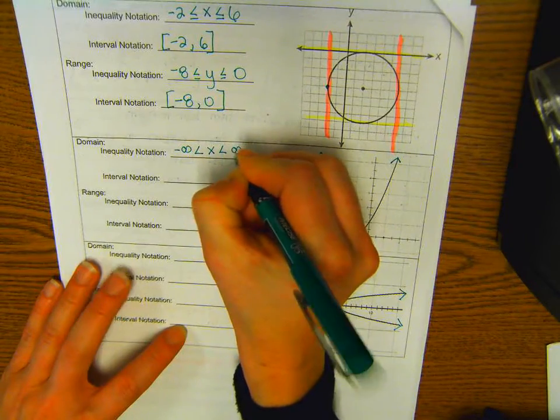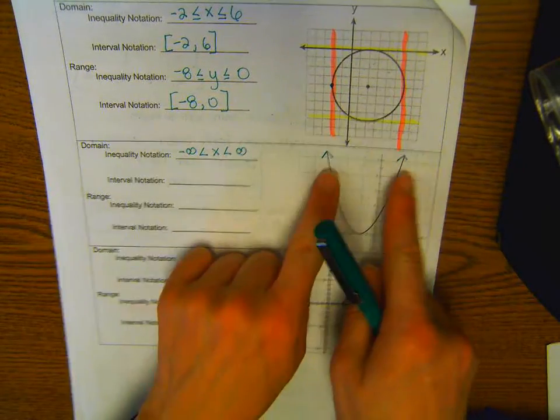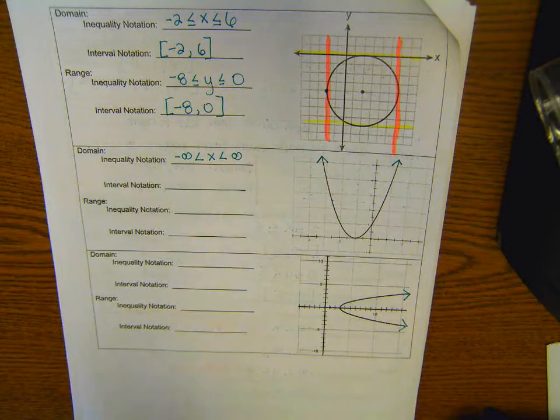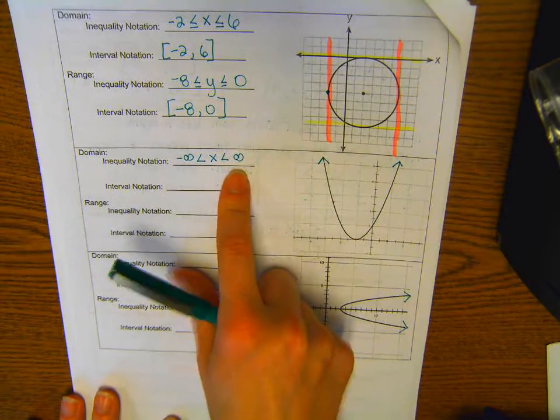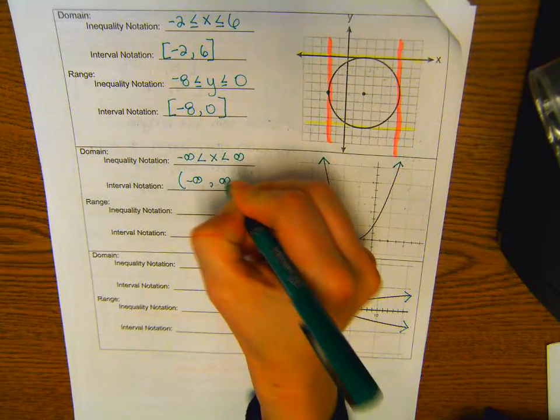This actually is one that goes from negative infinity to positive infinity, because what these arrows are doing, they're not just going up, but you see how they're going out as well. If I were to zoom way out, as I kept zooming out, it would keep going left and right, and it would keep going up. And so I write negative infinity to infinity. And that's how I would write it as an interval.